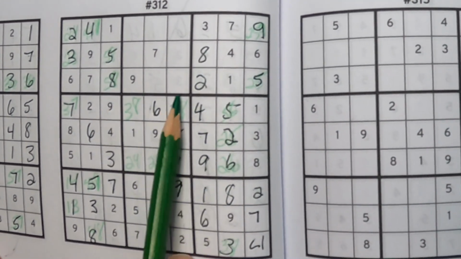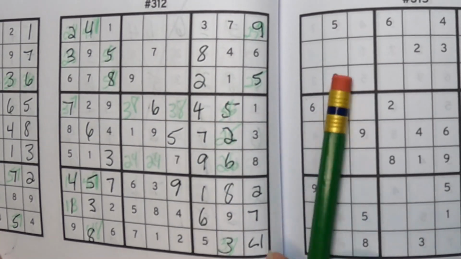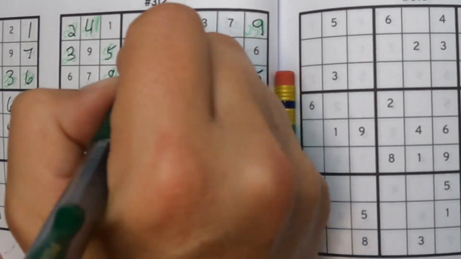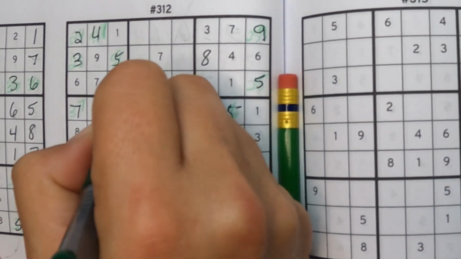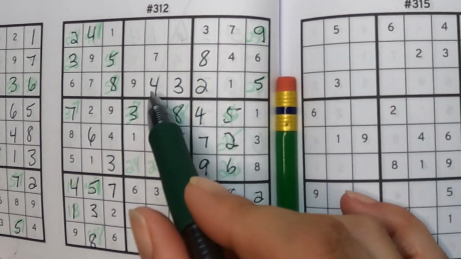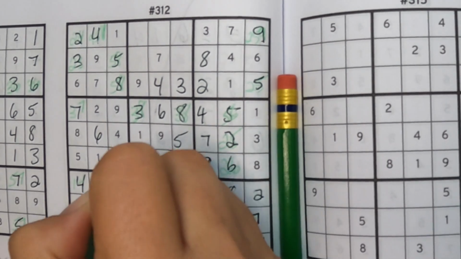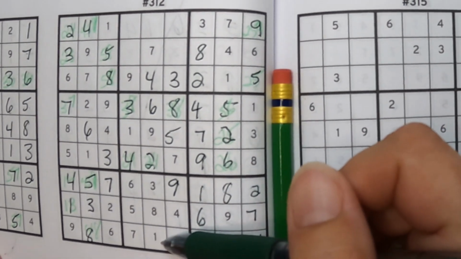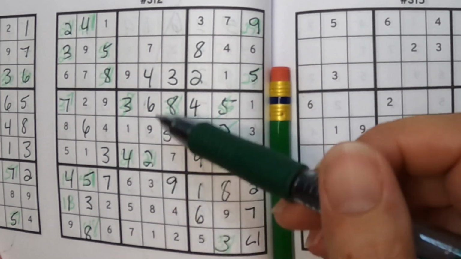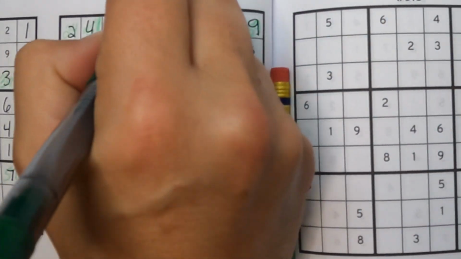For this row, looks like we're missing 3 and 4. We've got a 3 here. So 4, 3. That 3 makes this our 8, 3. That 4 makes this our 2 and 4. For this column now, we've got 1, 2, 3, 4. We're missing a 5.